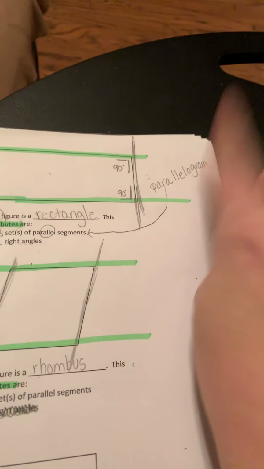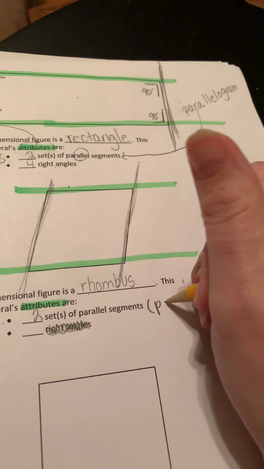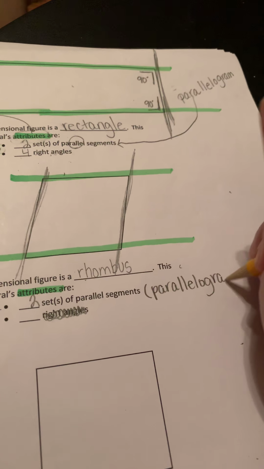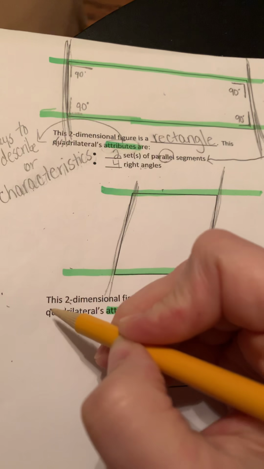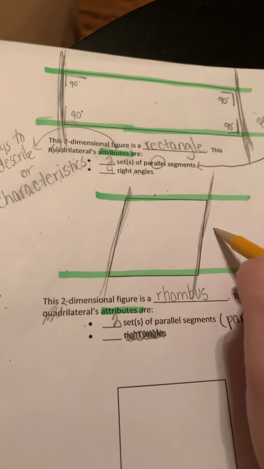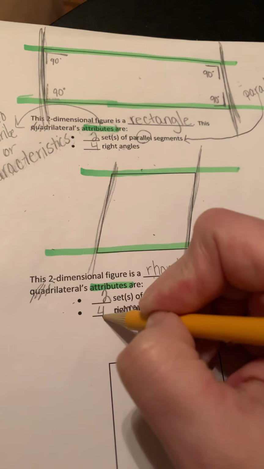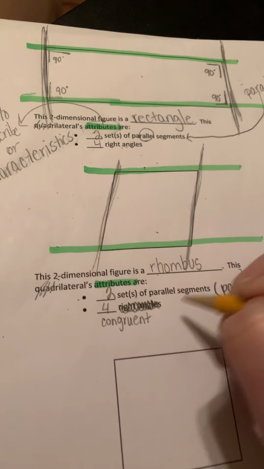So if you're parallel, parallelogram. When you have parallelogram. Polygon, flat, closed, straight edged. Quad, 4. Now I had something here. The thing that it needs to say is that it has 4 congruent edges.